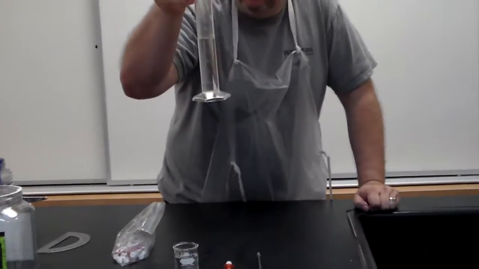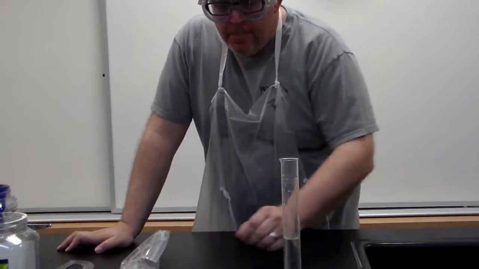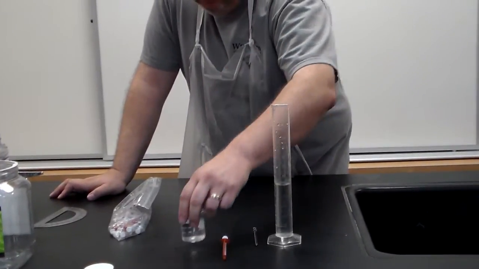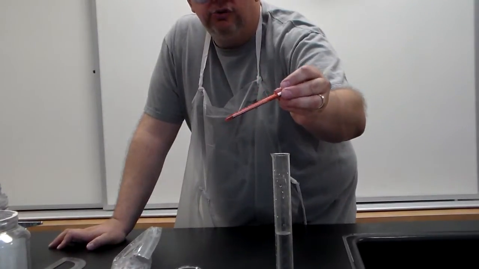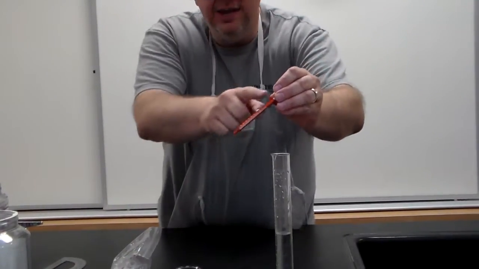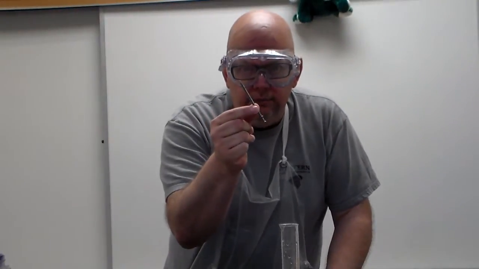Now, we're going to have a cylinder, and I'm using a 100 milliliter graduated cylinder today. We're going to need some kind of a beaker with water in it. And then we have this, the 1 milliliter syringe. Okay, and it is graduated. And we're going to show you how we're going to figure out the volume. But first, let's try to calculate the density of this nail.